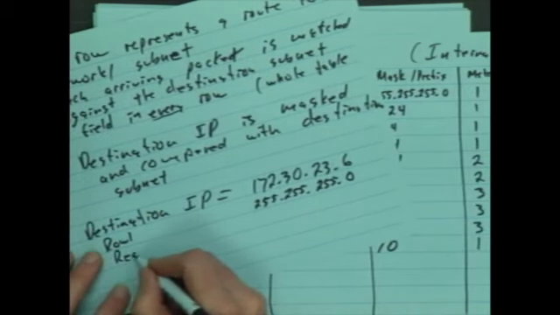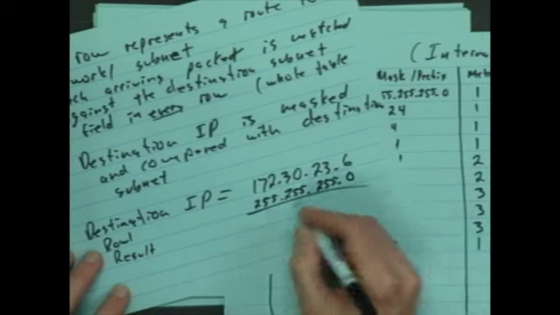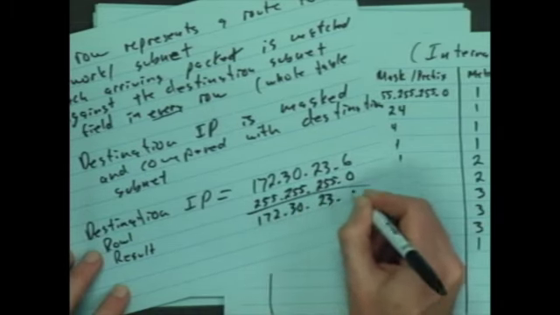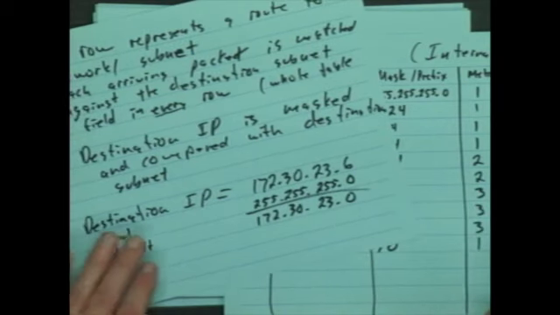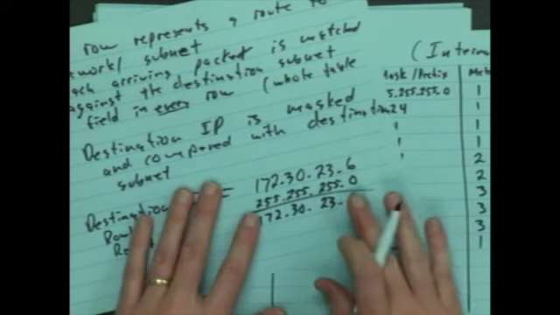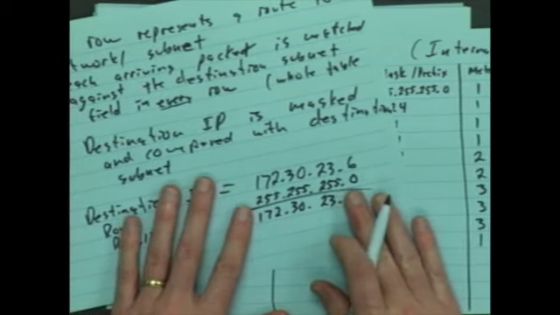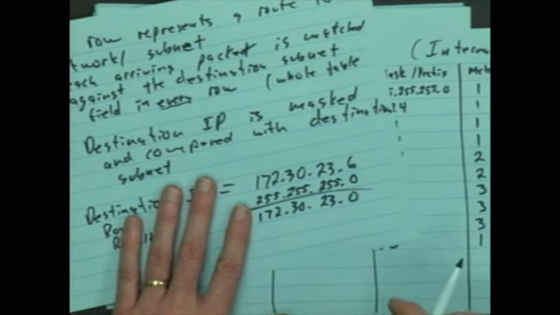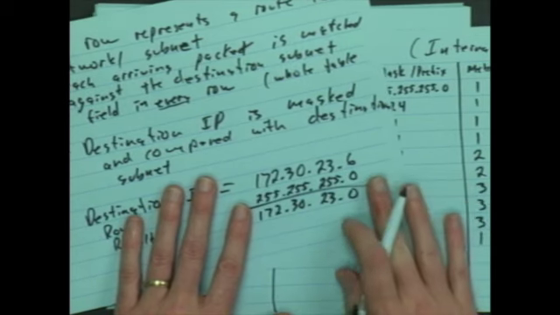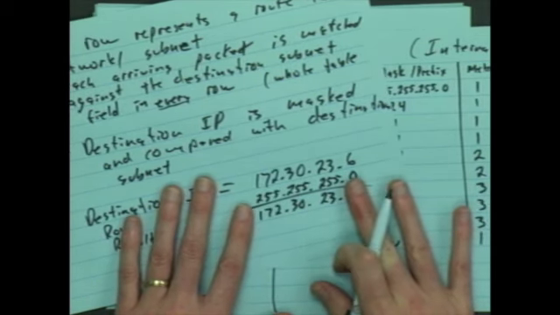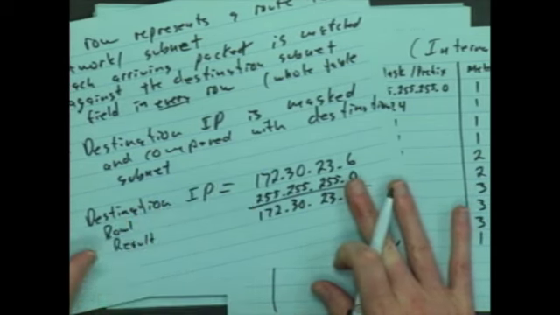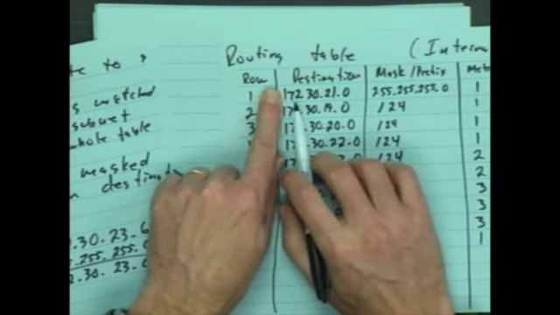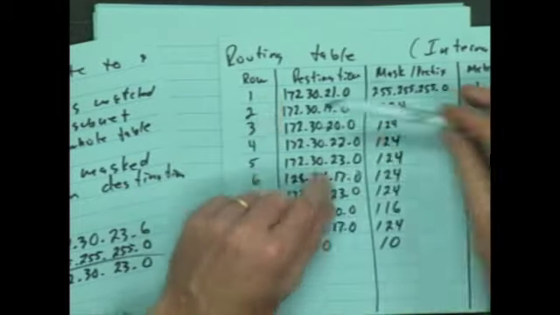The result is 172.30.23.0. And remember, this is a binary number. I'm just writing the digits because it's easy for us humans to look at it. So I mask it off and I get 172.30.23. I compare that to this number, 172.30.21.